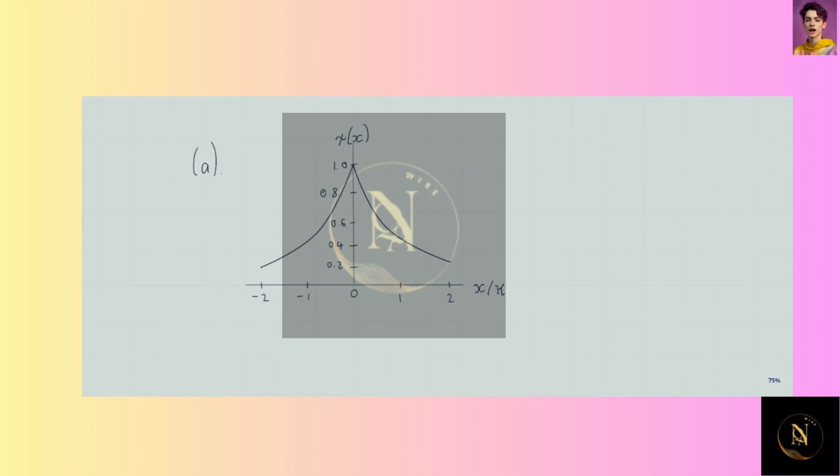For this problem on the topic of quantum mechanics, we are given a possible wave function for a free particle which has a mass m to be psi of x is equal to e to the power kappa x when x is less than 0, and e to the minus kappa x when x is greater than or equal to 0, where kappa is some positive constant.